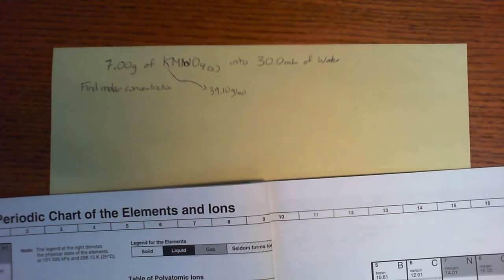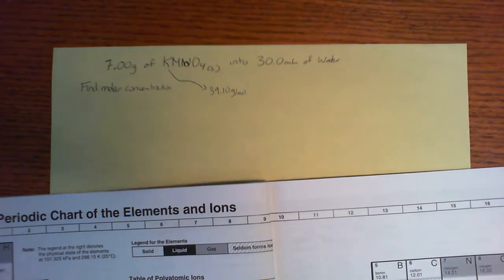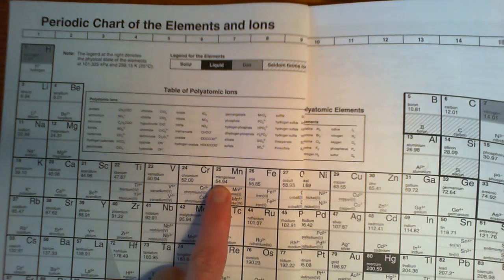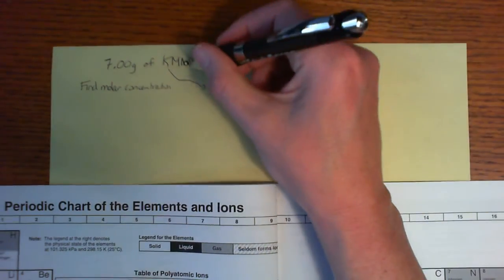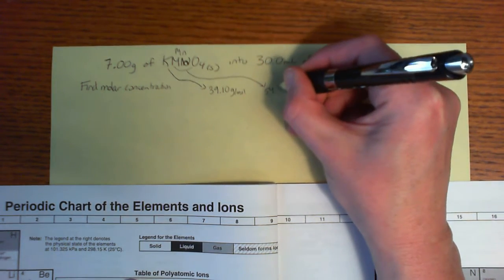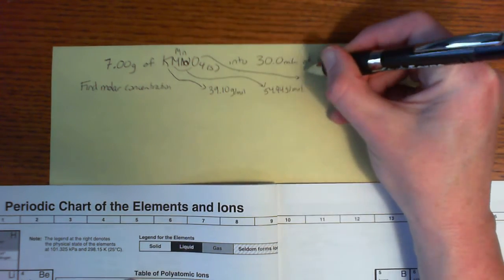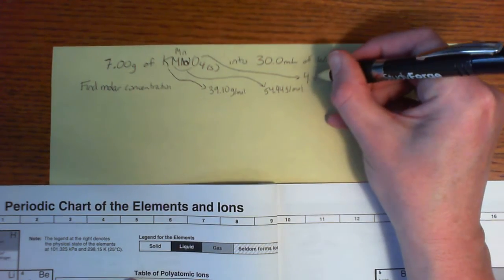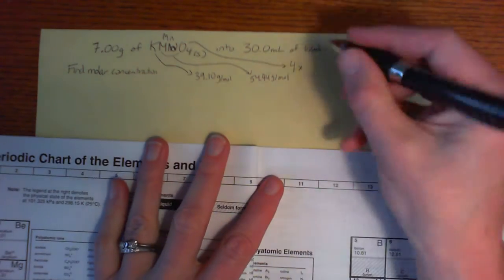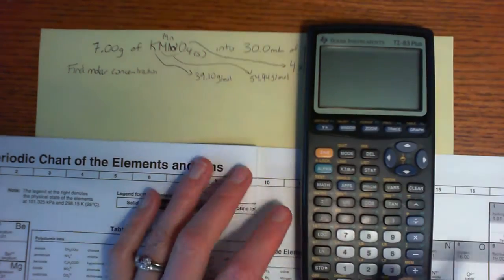And I'm just going to point out the permanganate ion here is MnO4. So Mn, manganese. We're going to find our manganese here, and you can see it's 54.94 grams per mole. And then oxygen, and we have 4 of them, so we can't forget about that. So we're going to have 4 times our mass of oxygen, which is 16.00 grams per mole.